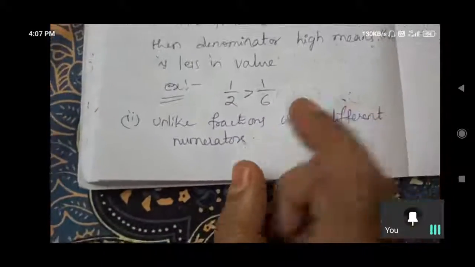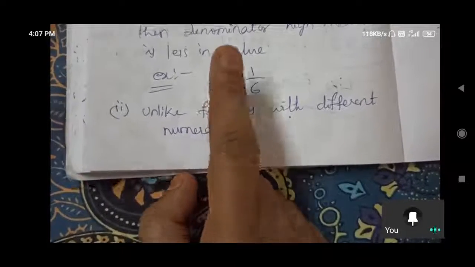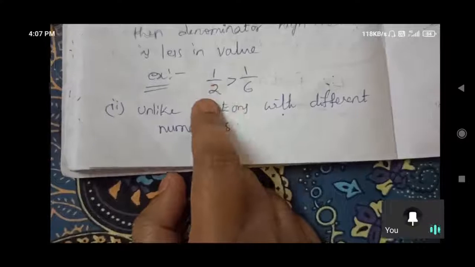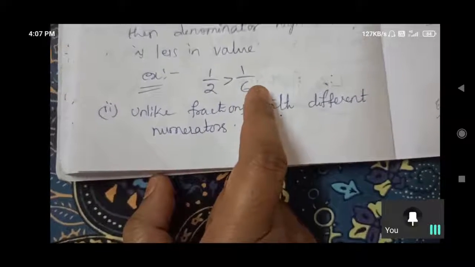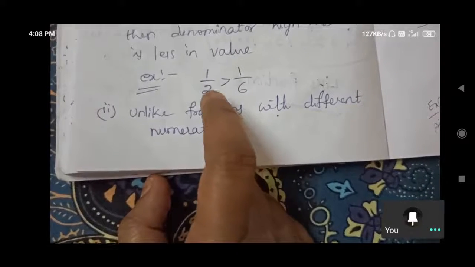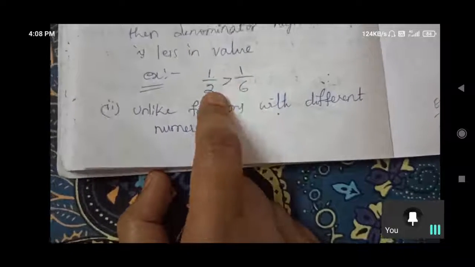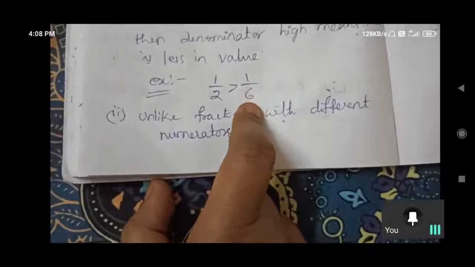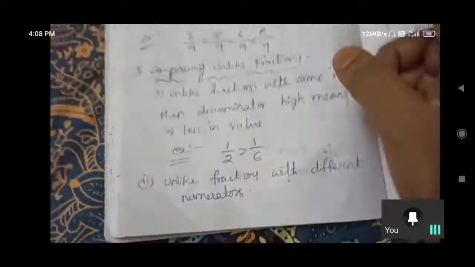But here, in the denominator, the smaller the number, the greater the fraction will be. As the divisor increases, the value of that fraction decreases. If the denominator is small, then the fraction will be bigger. If the denominator is more, then the fraction is less. Just exactly reverse to this.